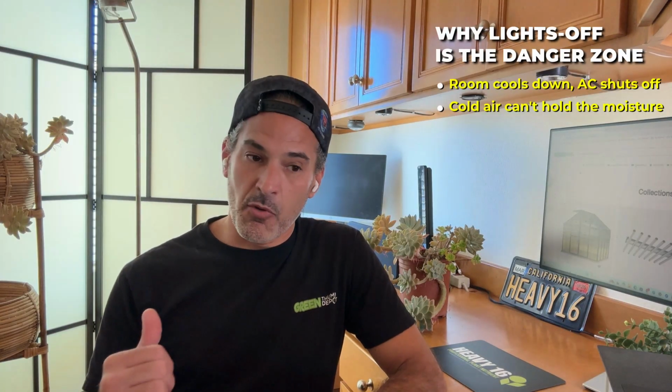And so that's why you need to get that moisture out as soon as possible before it drops below the dew point. Basically, if you drop below the dew point, it's going to rain. There's going to be moisture accumulating on all the surfaces. So it's very important to get that moisture out really quickly when the lights are off.